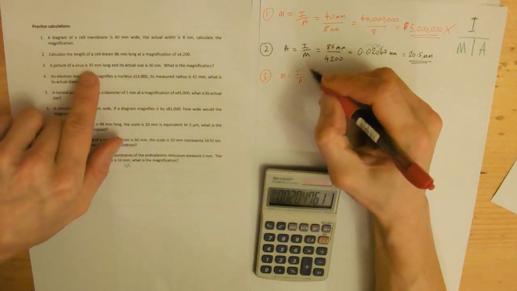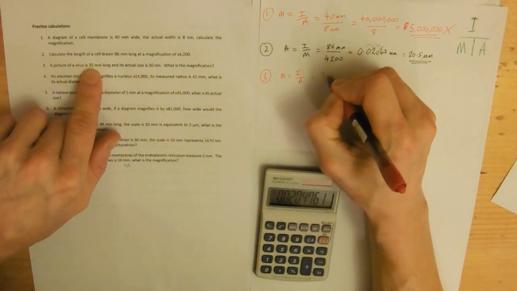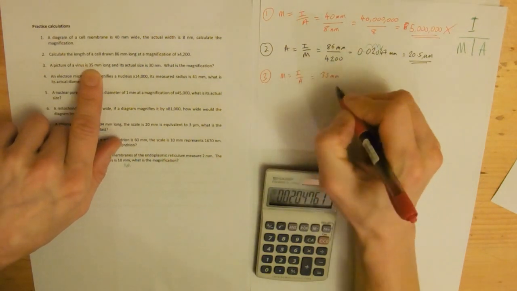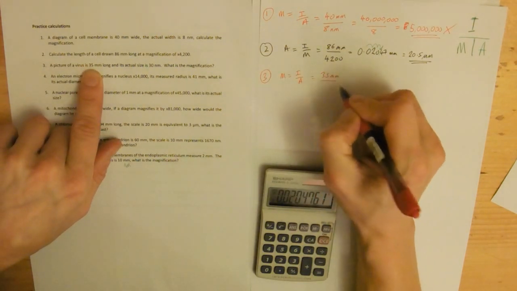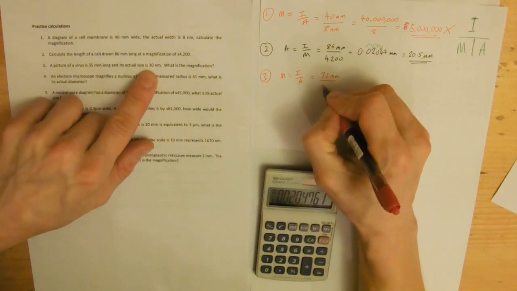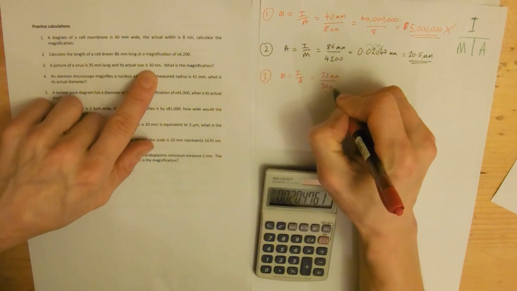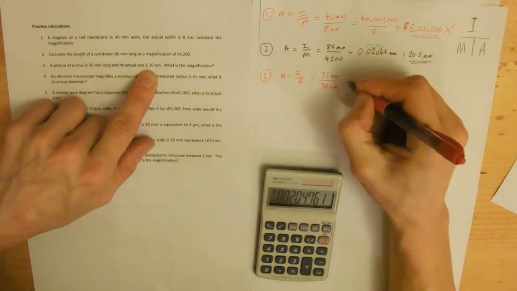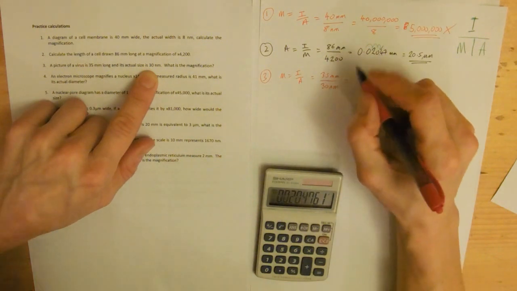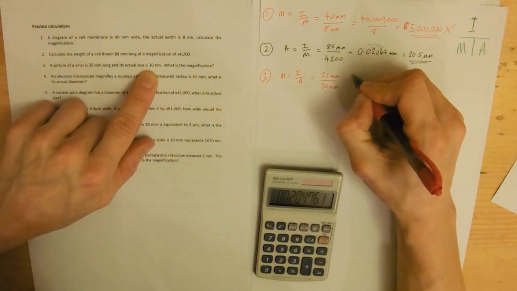The picture is the image, that's 35 millimeters and divide that by our actual, which is 30 nanometers. Again, we need to do a conversion so we work in the same units. So it's easier to do our millimeters.